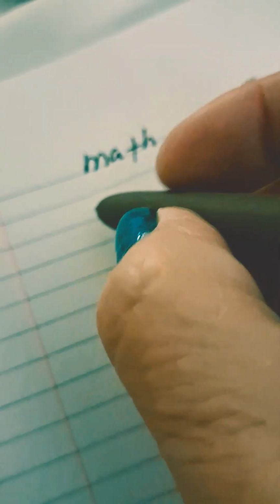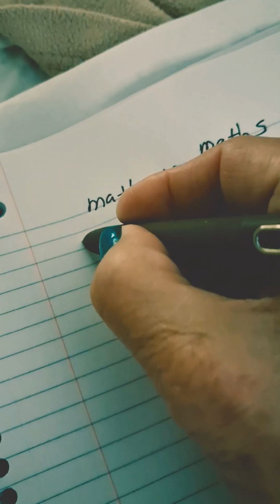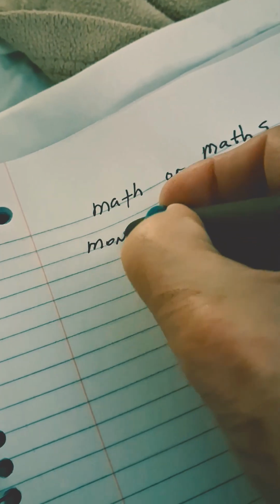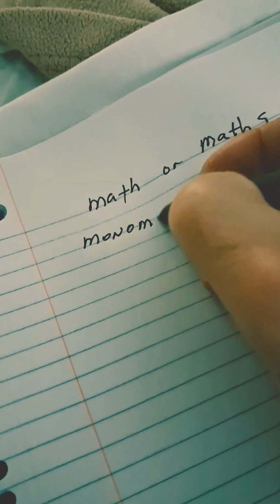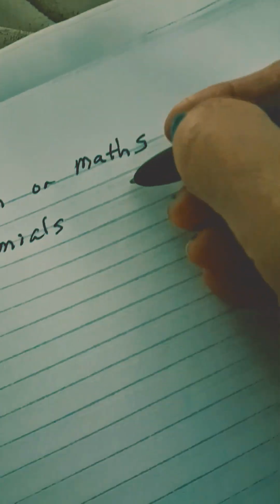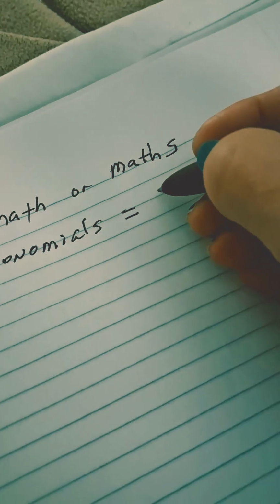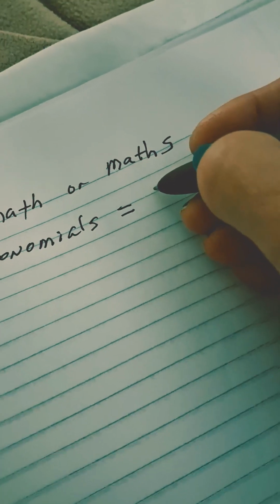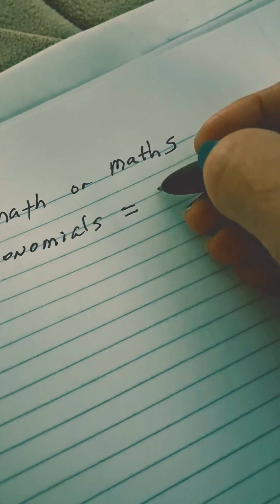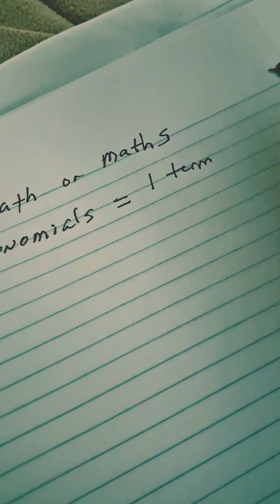Okay, so what we're going to talk about is monomials. Do you know what a monomial is? A monomial is an algebraic expression with one term.